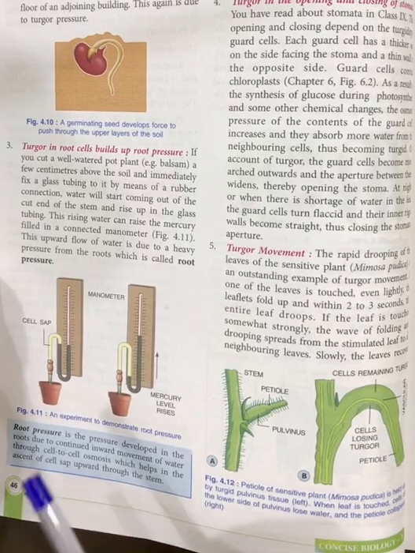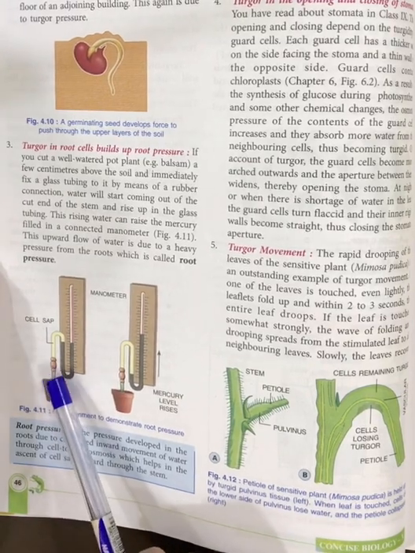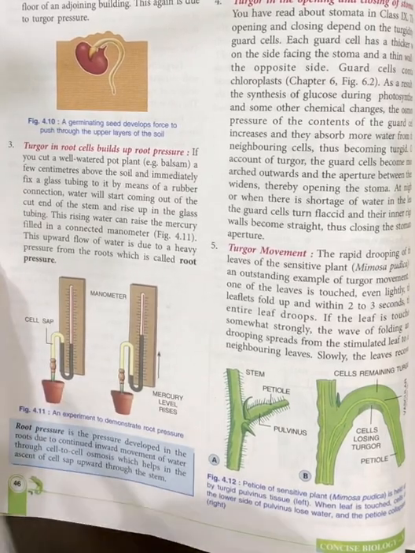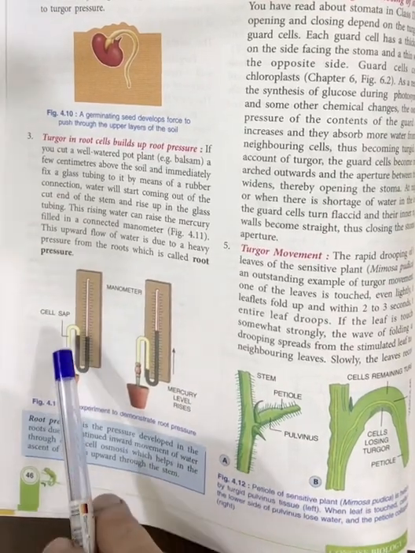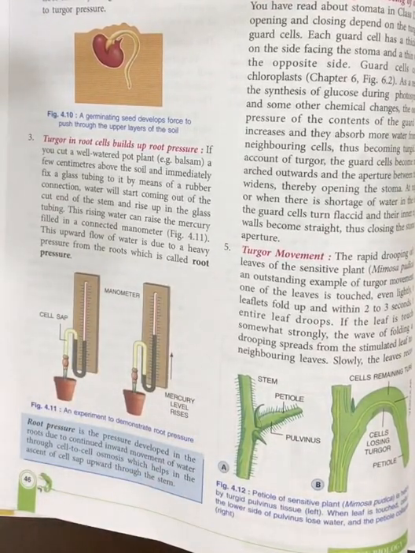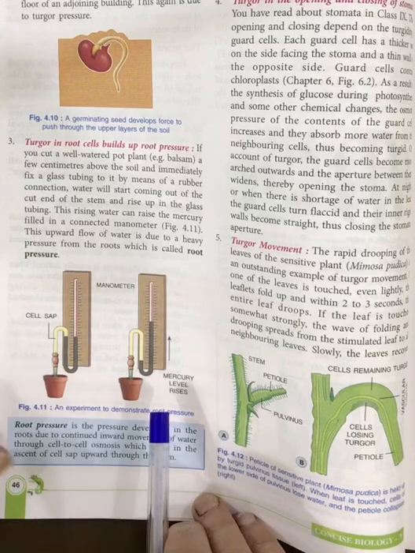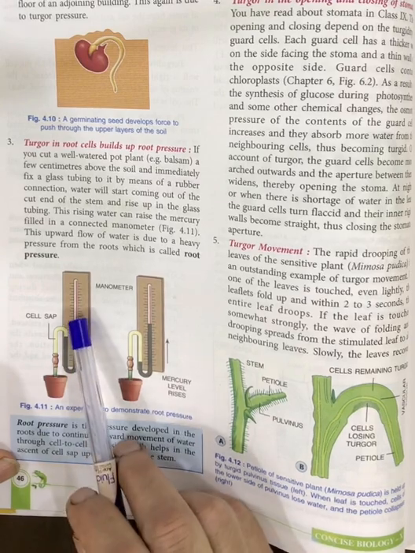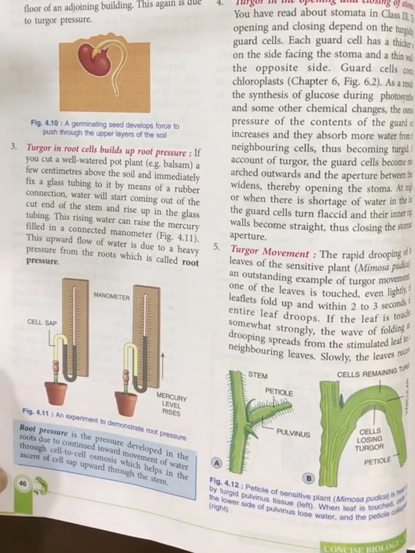If you cut a well-watered potted plant, say balsam, a few centimeters above the soil and immediately fix a glass tubing to it by means of a rubber connection, and a manometer which has mercury, you will see that the rising water can raise the mercury filled up in the connected manometer, and this upward flow of water is due to the heavy pressure from the roots, which is called root pressure.